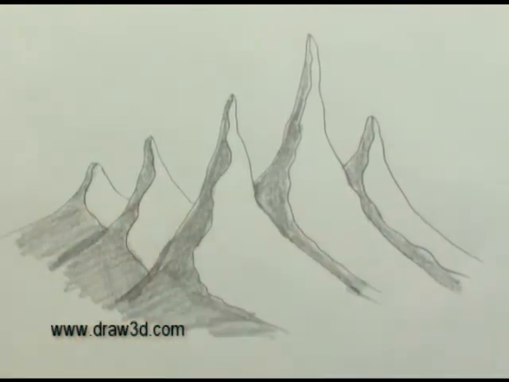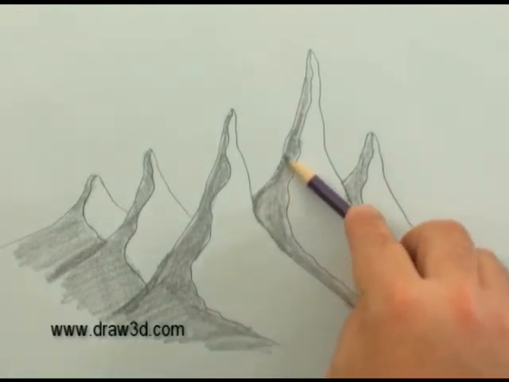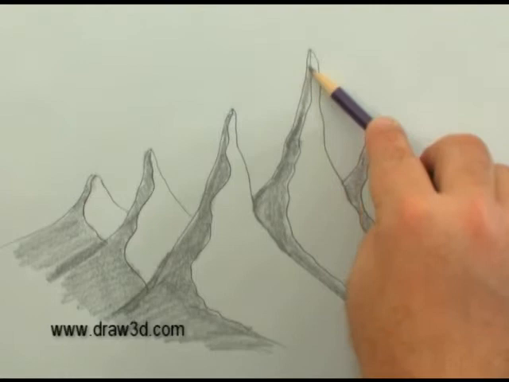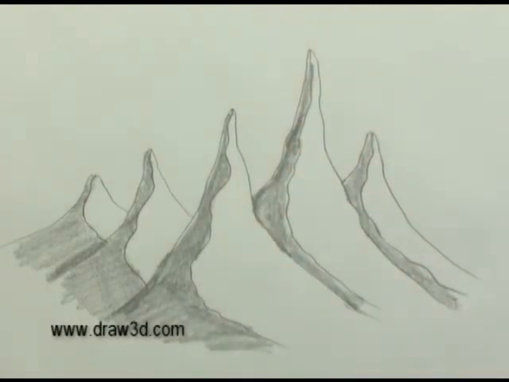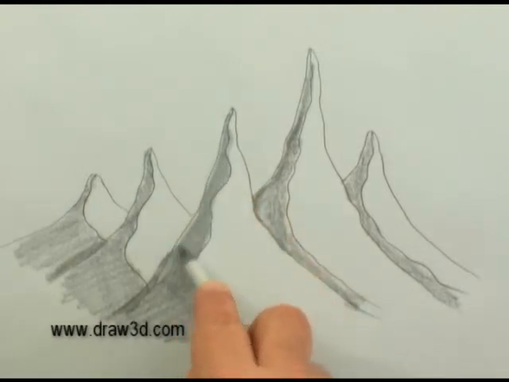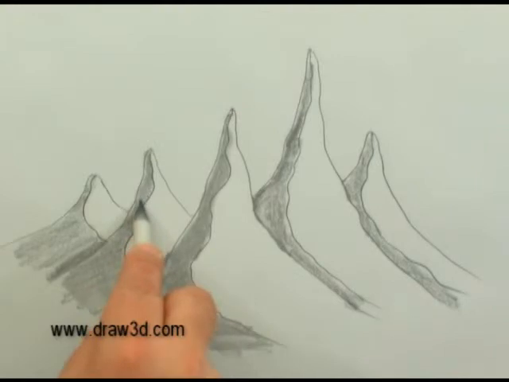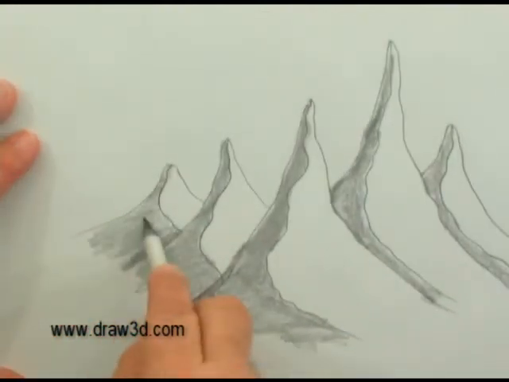I'm not going to change the value of the drawing. I'm not going to go from dark to light. I'm going to keep it all the same tone. But if you want to just kind of smooth it out, you can. You could take a stomp and just smooth the value out. See, this kind of smooths it all out a little bit here, just up to your sharp edge, or take your finger.